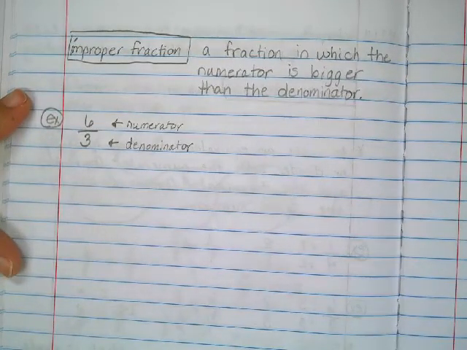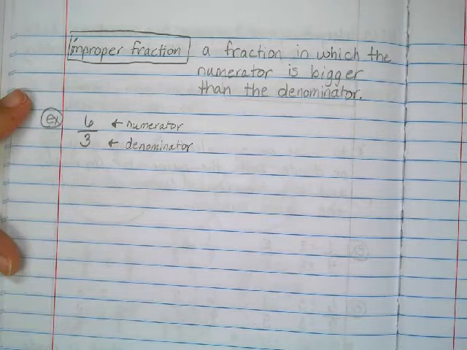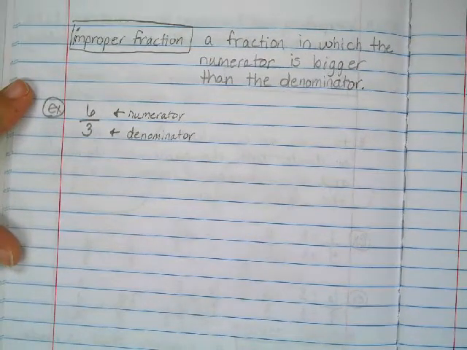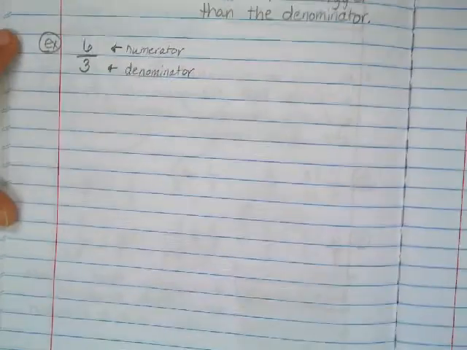And then we're going to talk about how we would change an improper fraction into a mixed number.